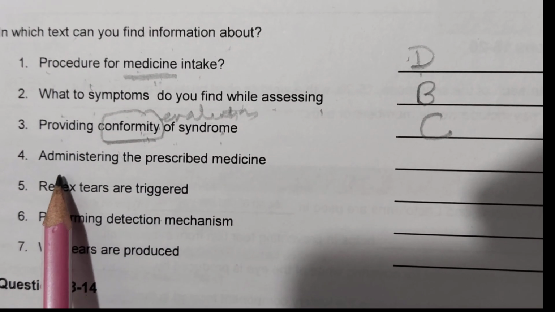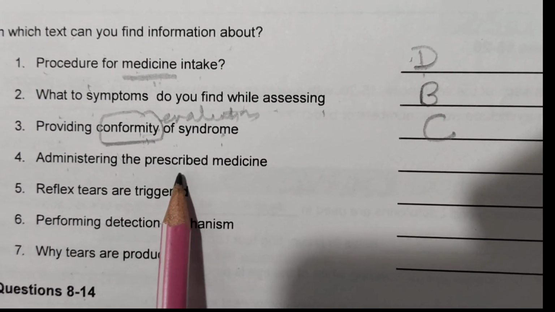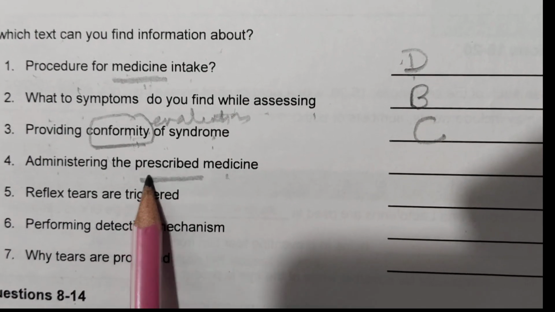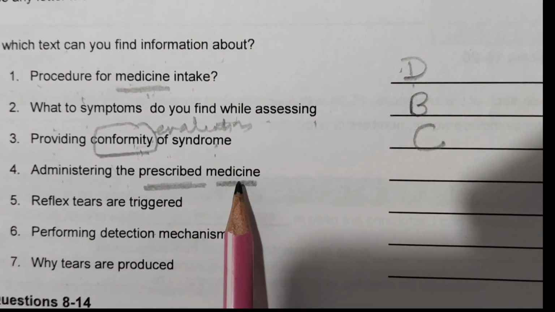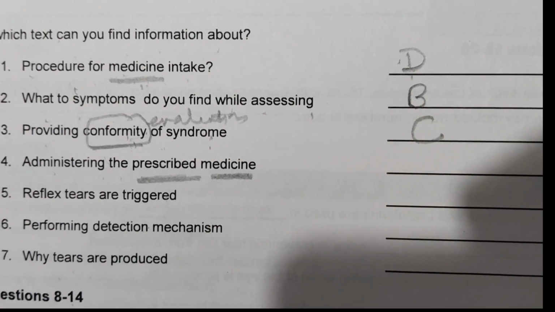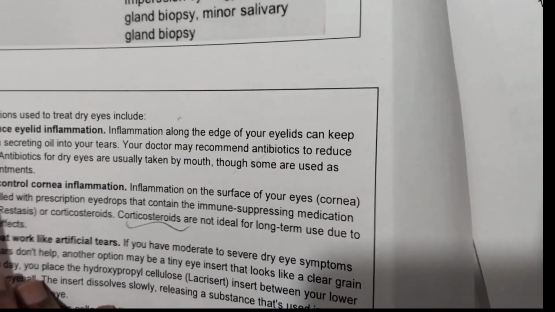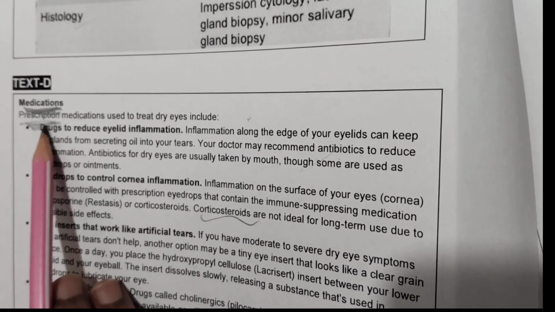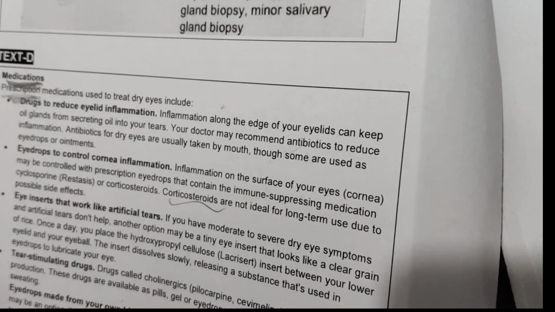Okay, next one is administering the prescribed medicine. Again, here the word prescribed is there, medicine is there, so we can directly go to text D. Here medications, all the medication, see prescription is also mentioned. So for answer 4, the answer is D.